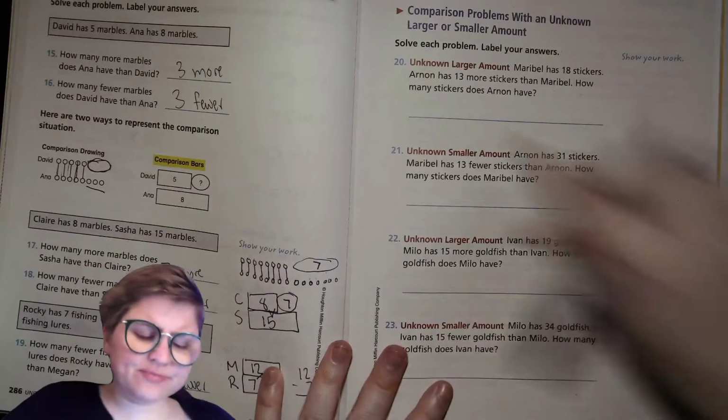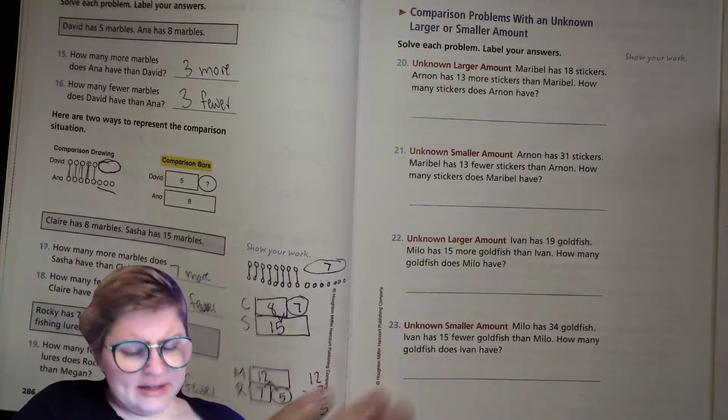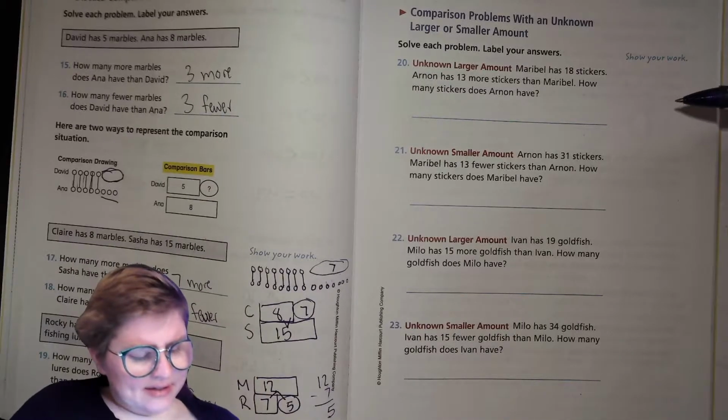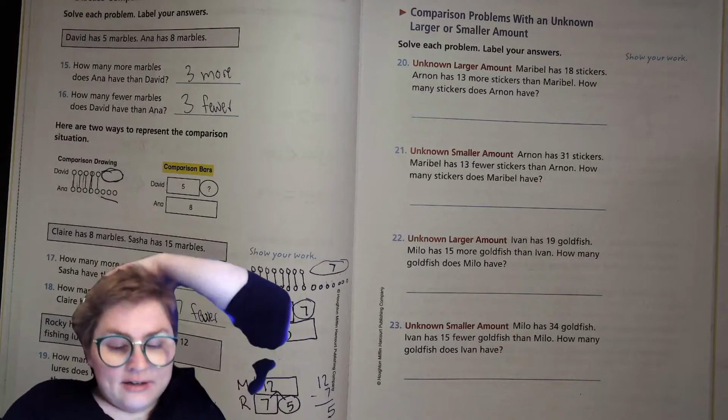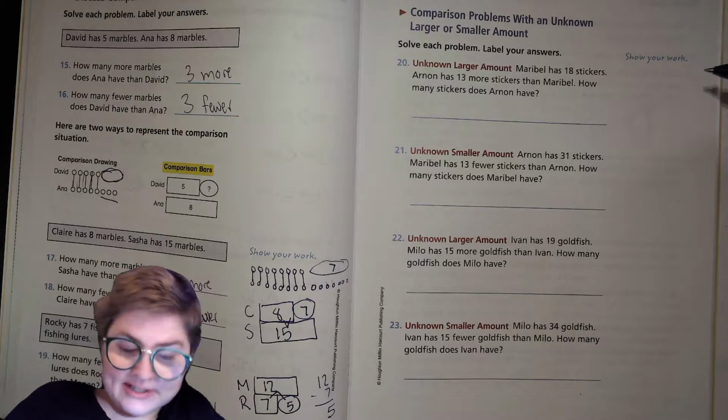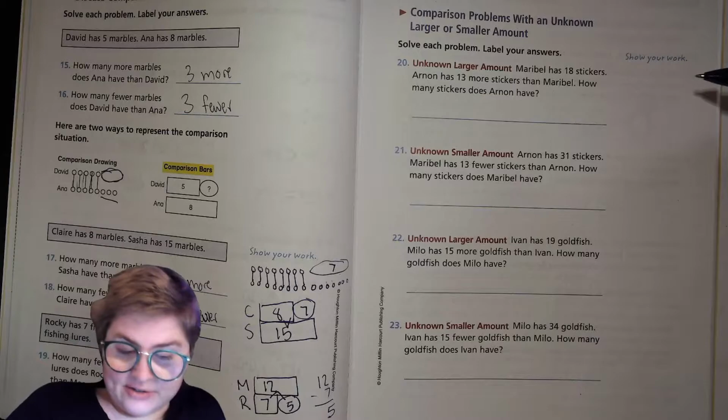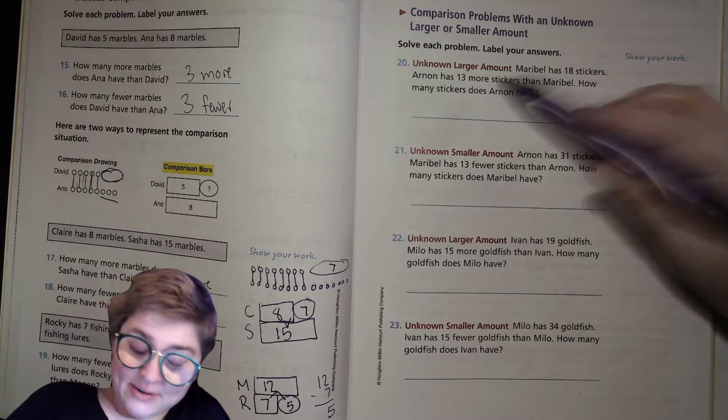Okay? So now we're going to do a couple of word problems together, and you'll do some by yourself. We're going to set up these comparison bars to help us. So, Maribel has 18 stickers. Arnon has 13 more stickers than Maribel. Now we have the difference here.